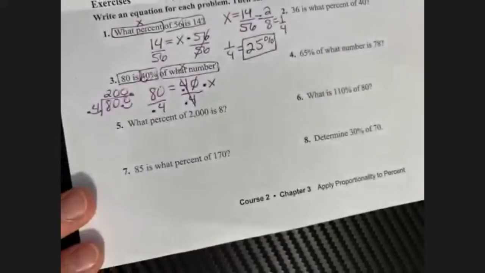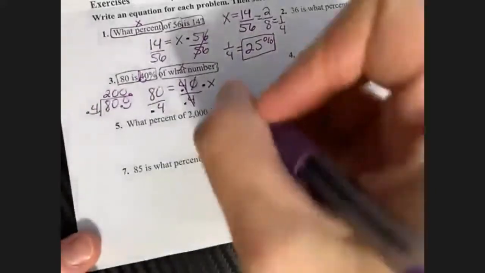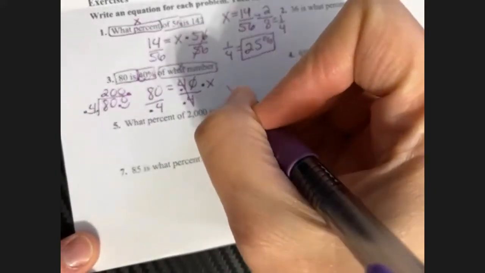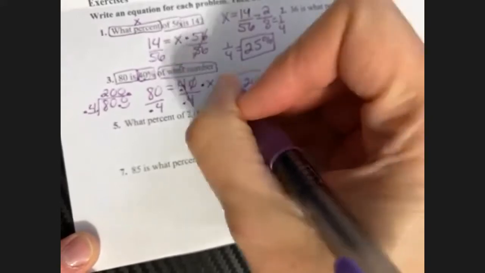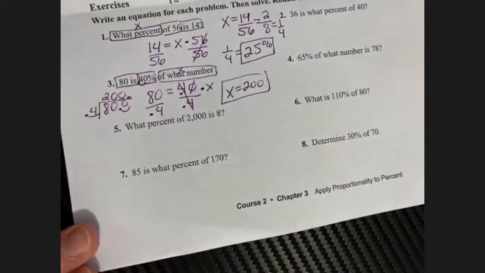4 goes into 8 twice. And then there's 2 powers of 10 behind it. So my answer is 200. So 80 is 40% of 200. And that seems very logical. So in this case, my X is 200. So don't make these problems hard, but you just have to set them up.